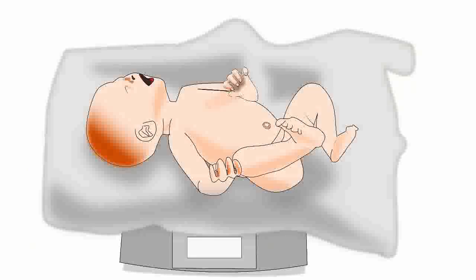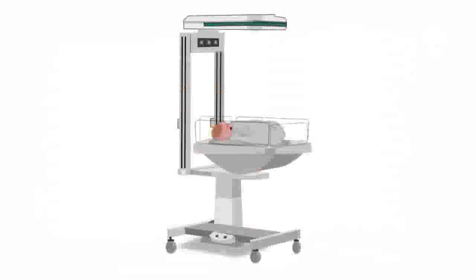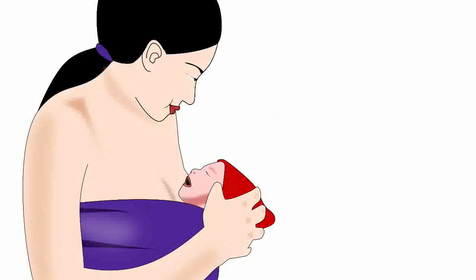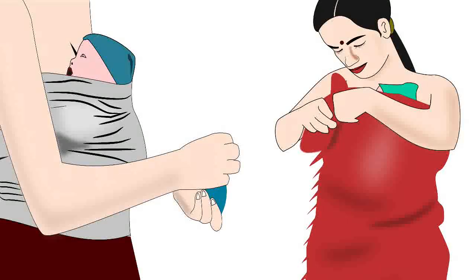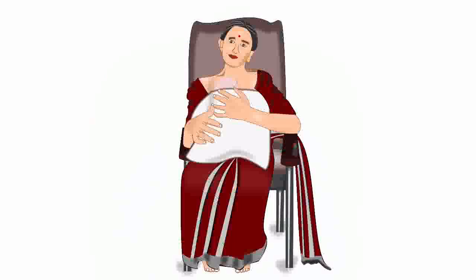KMC also helps the baby to gain weight better than any other conventional methods, such as keeping the baby in a radiant warmer, which creates stress for the baby and the mother. It also improves the satisfaction and confidence in the mother, as she takes extra effort for her baby. Interestingly, apart from mothers, KMC can be provided by the father or any other family member too.